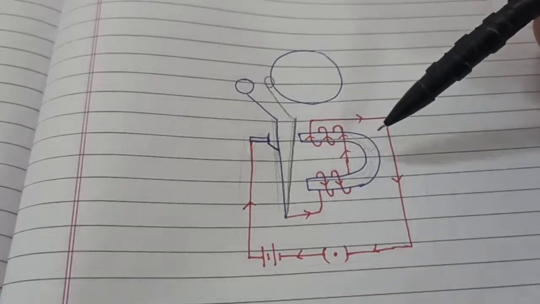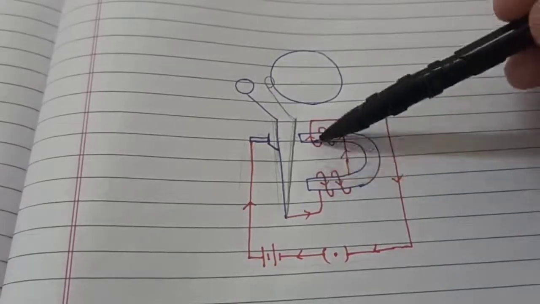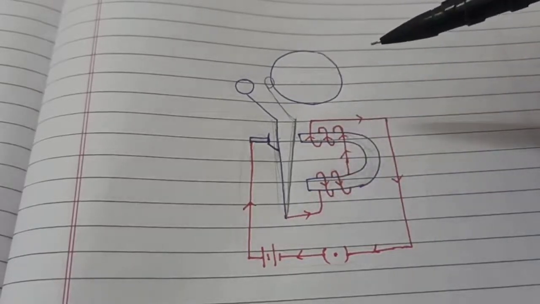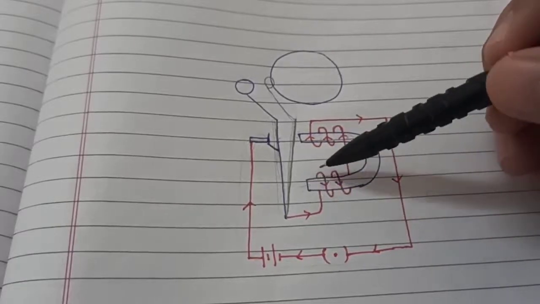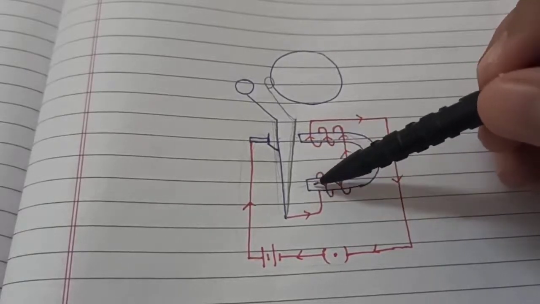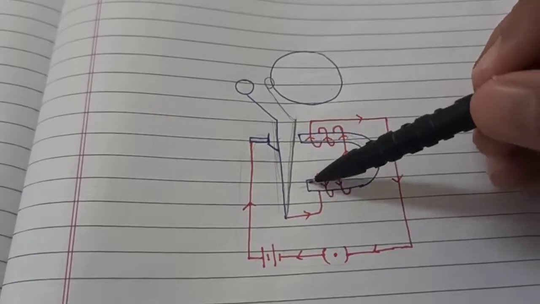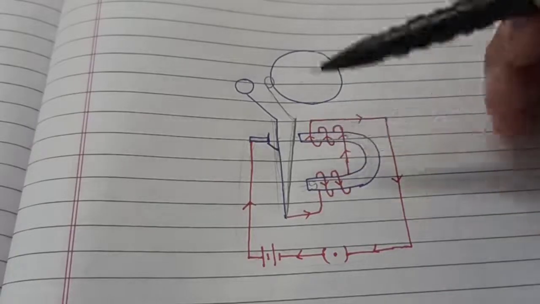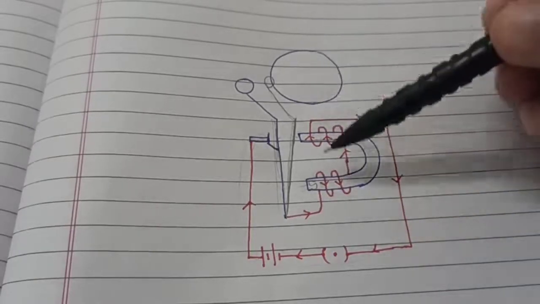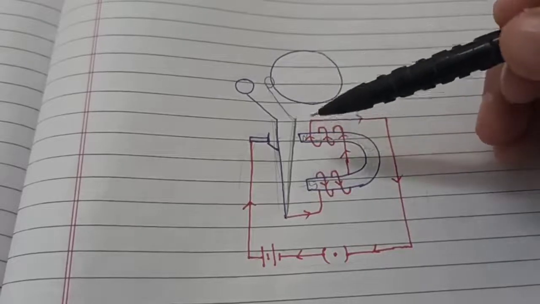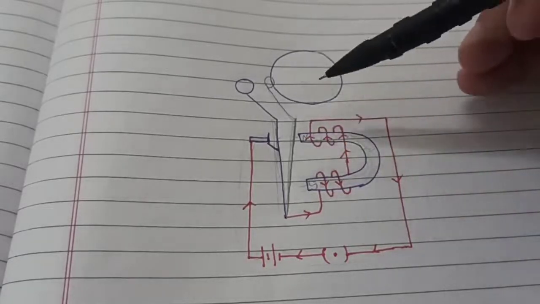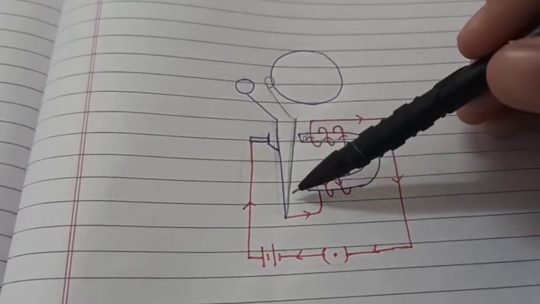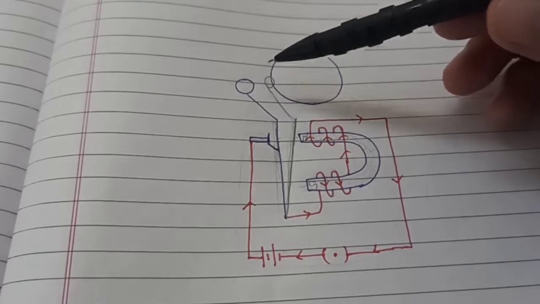Now can you guess from the clock rule which of these poles will be the north pole and which one will be the south pole? Pause the video and think about it. Well, if you see from this end, you will notice that the current here is moving clockwise. So this will be the south pole. And here the current is actually moving anti-clockwise. So this will be the north pole. That's not important in this diagram because it actually doesn't matter which of these is the north pole or the south pole. The electric bell will function either way.